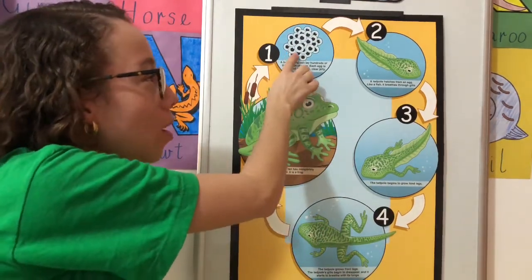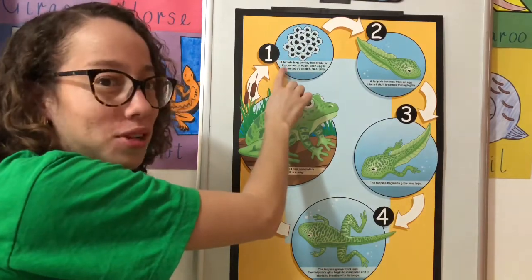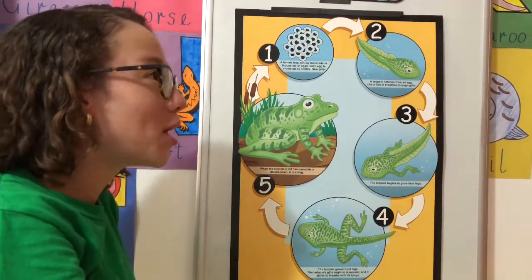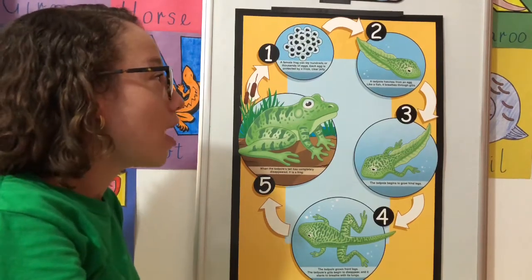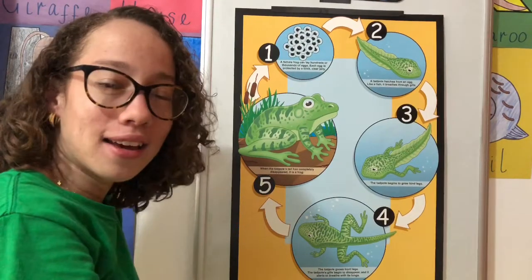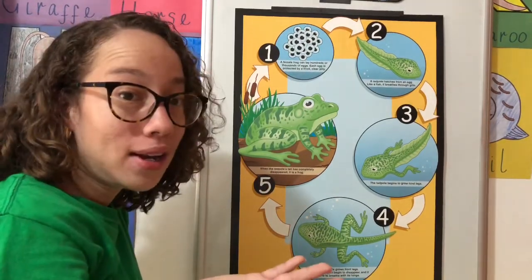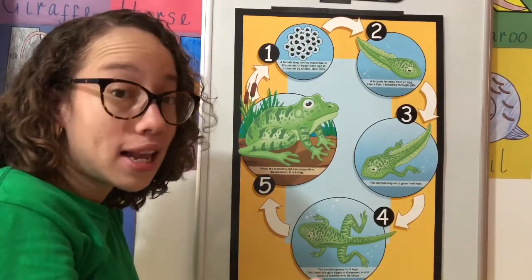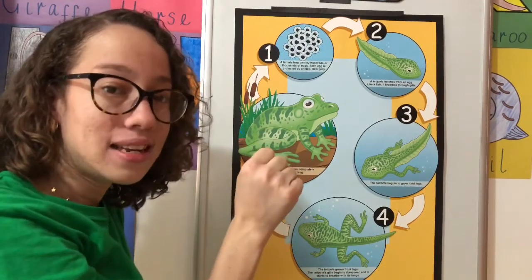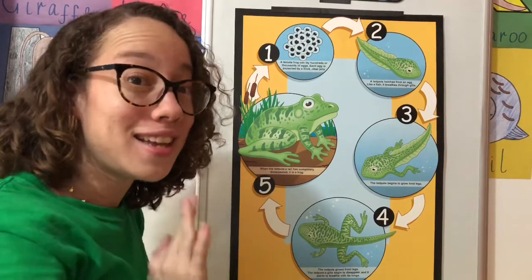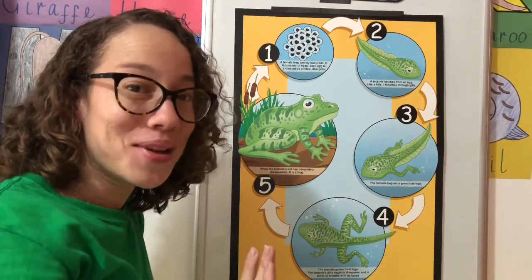So in stage 1, I'll read the words here for you. It says, a female frog can lay hundreds or thousands of eggs. Each egg is protected by a thick, clear jelly. So, remember we said earlier that this thick, clear jelly helps those eggs to stick together and they float on the water. So for today's lesson, we are going to be doing a craft activity. Let's go.